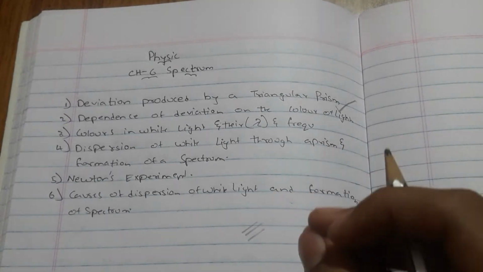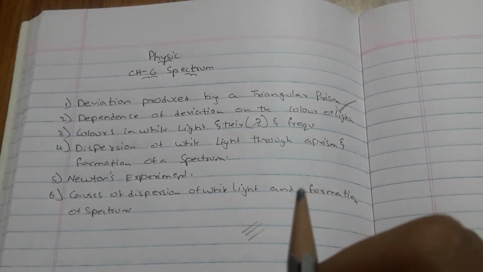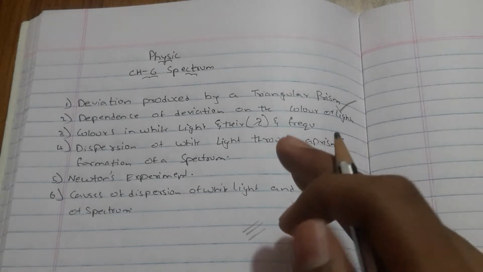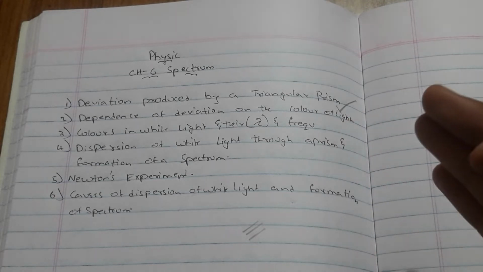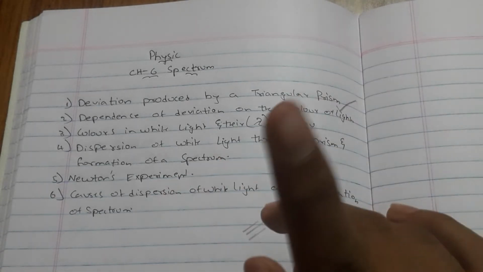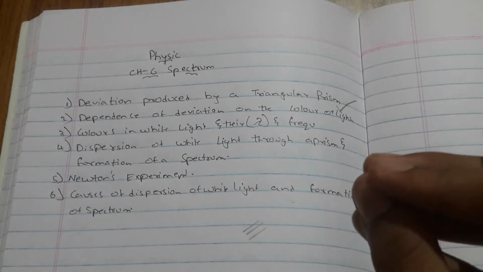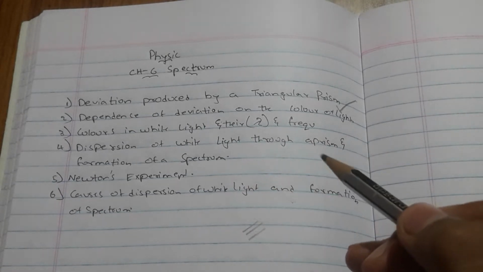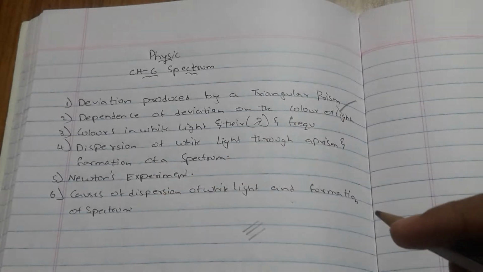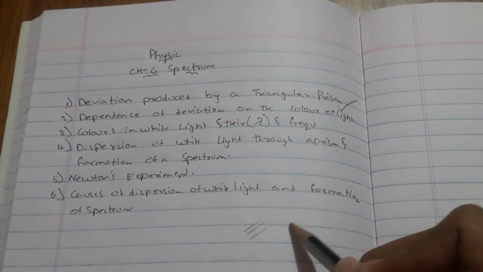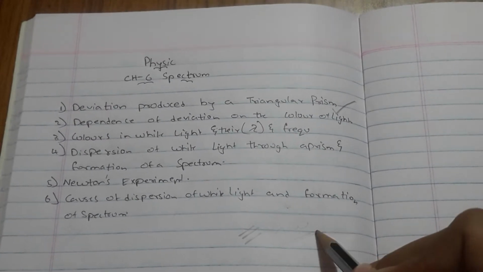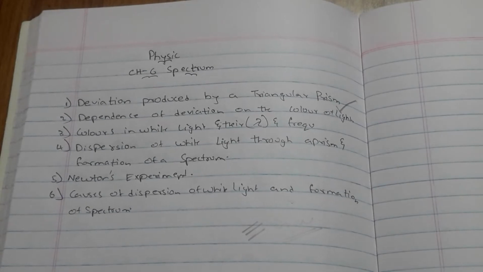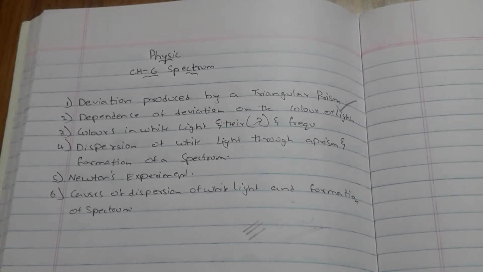If you take a red light, its speed is always fast in any medium. It may be air, water, or glass, but it is not the same. But when coming to violet, in air it is the same as red light, but when coming to the glass medium or the water medium, the speed differs. The speed slows down. That is about dependence of deviation on color of light.